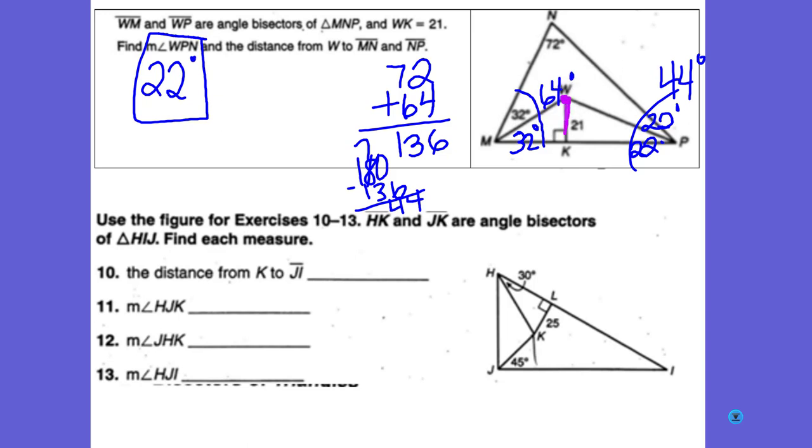So this distance right here from W to the side, so WK is 21, so that means that the distance from W to the other 2 sides is also going to be 21. So these little nuggets are going to be 21 as well. And remember, it's the perpendicular distance. That's the shortest distance between a point and a line is the perpendicular distance. So the distance from the incenter to those 2 sides is also going to be 21.